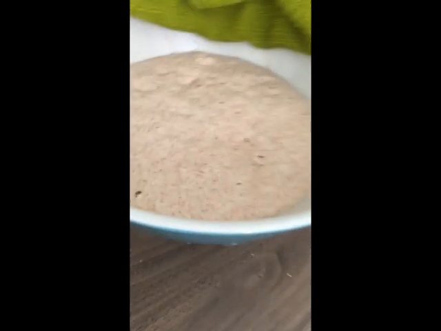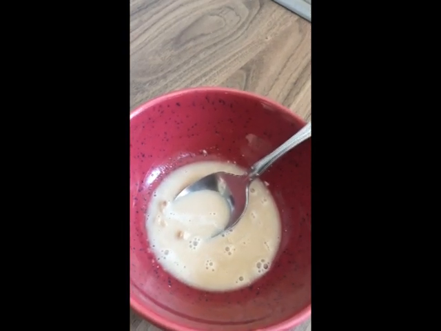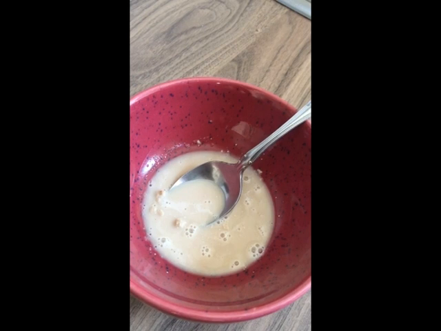Okay, come back over here to the yeast. You'll see even more bubbly. I'll post a picture in 10 minutes time to show you what's happened to this over time.